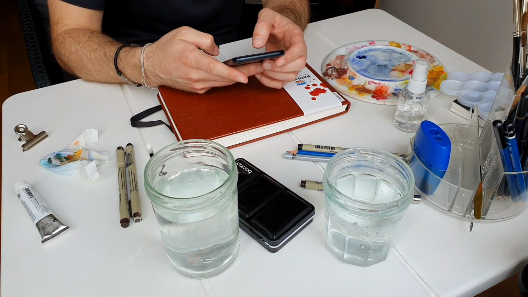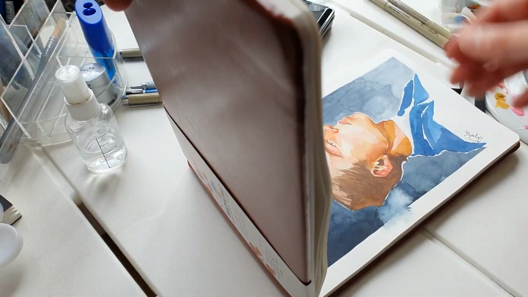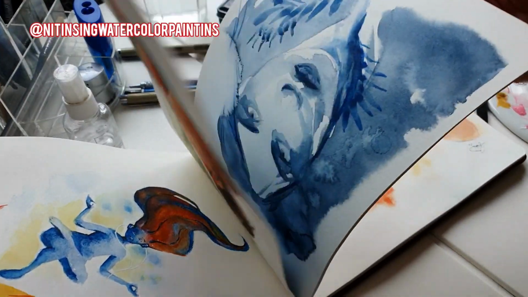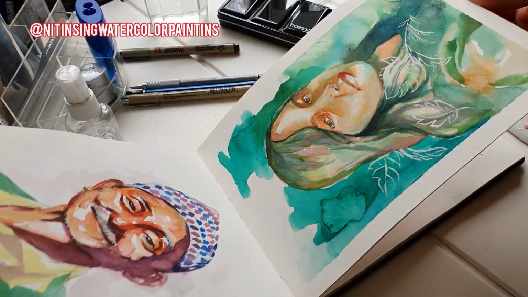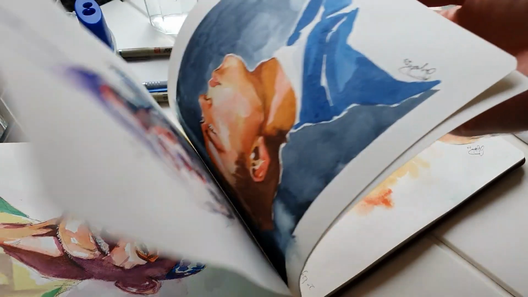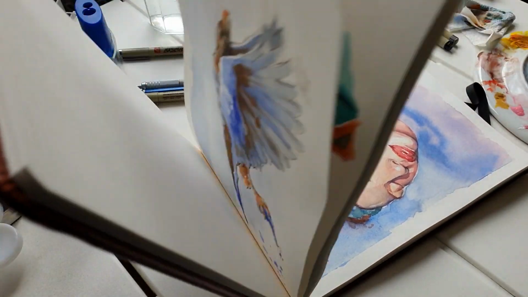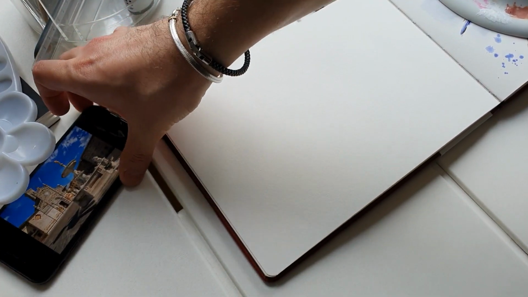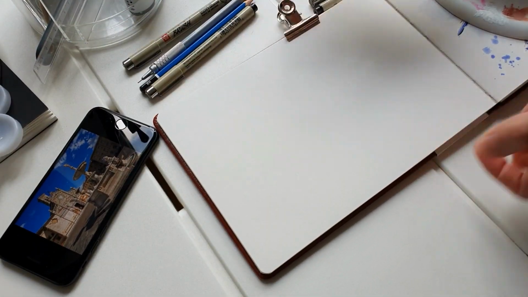Recently I've been watching a lot of videos of the urban sketcher artists and YouTubers Nathan Synced. I'm gonna write it in because I'm not sure of the pronunciation. Although I've never been very interested in this kind of topic, urban sketching, architecture, I think this is a very good way to make a loose approach to watercolor. So I'm gonna try my best.